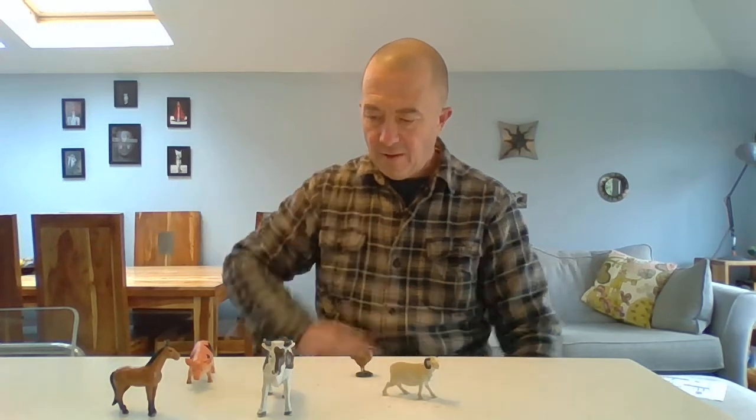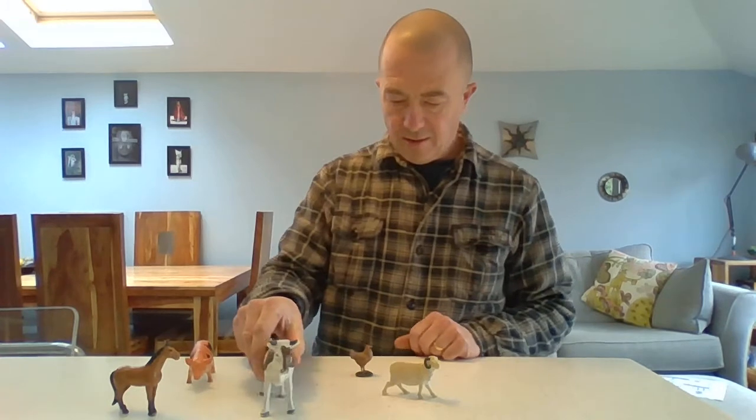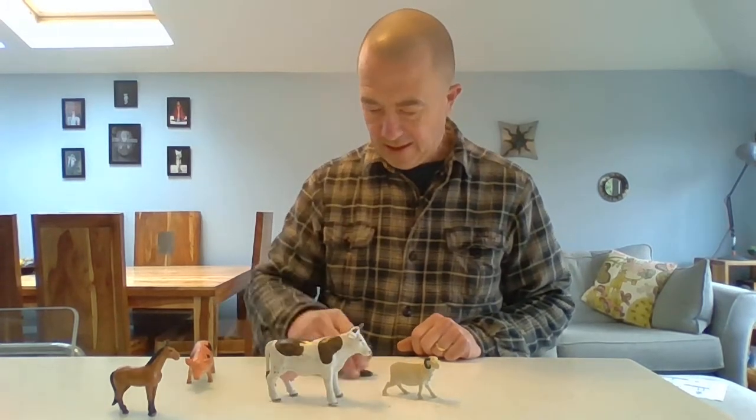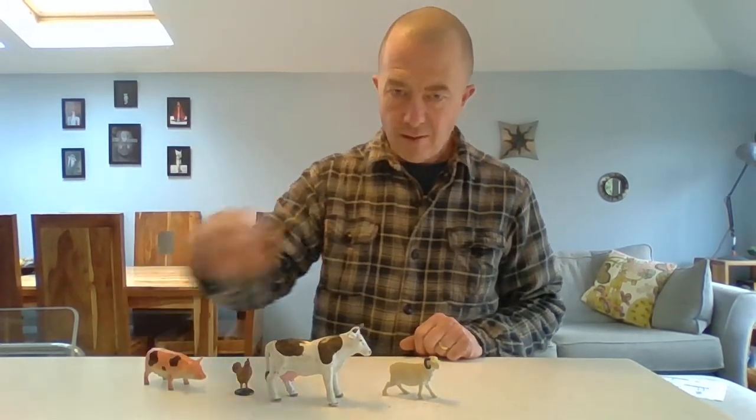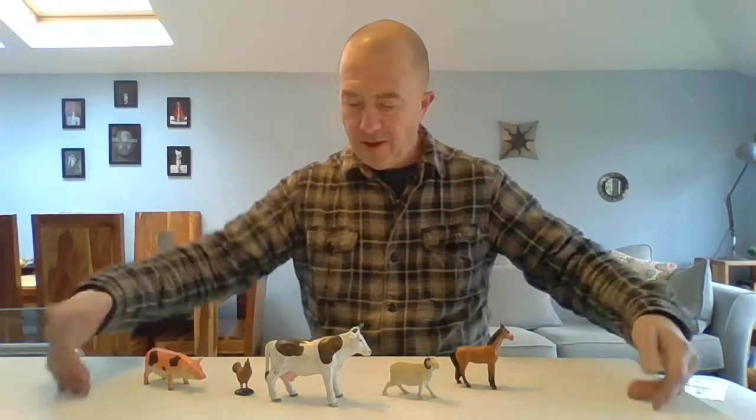So there are 5 animals in this group. And there will be 5 whether we put them in line, however we put them. We've not taken any away. We've not added any more.